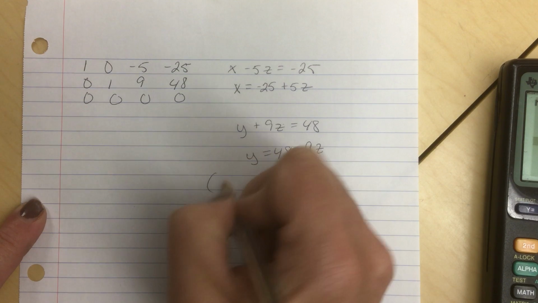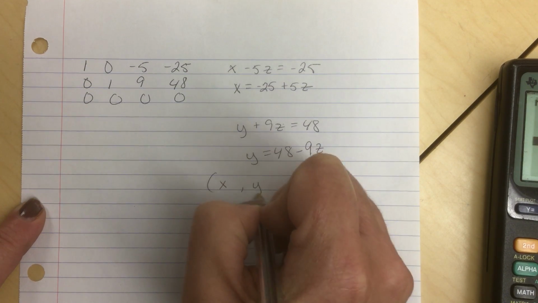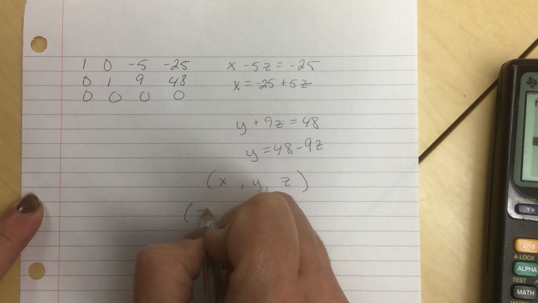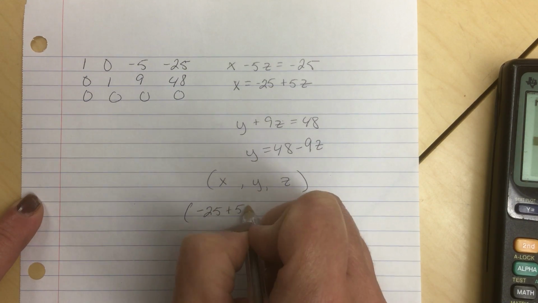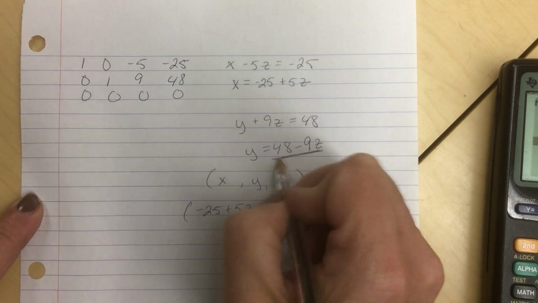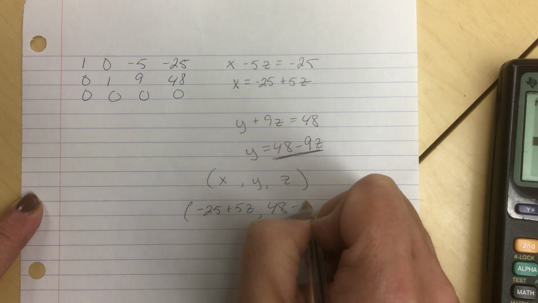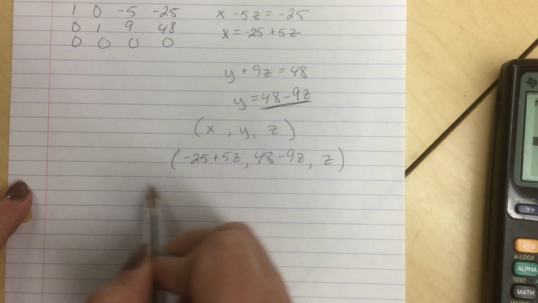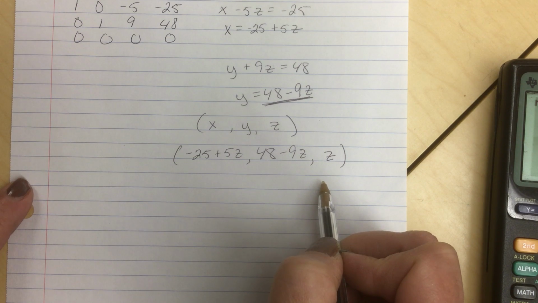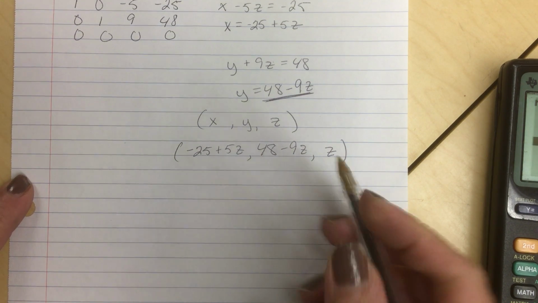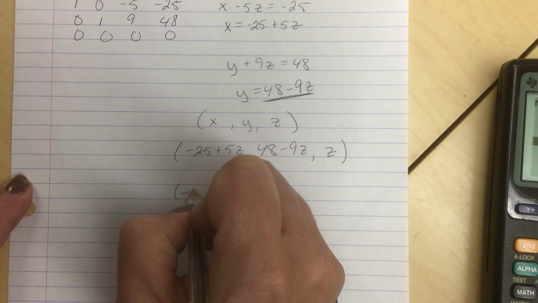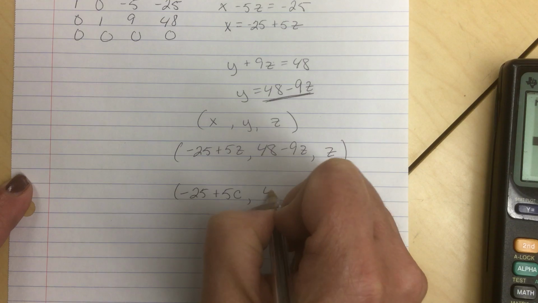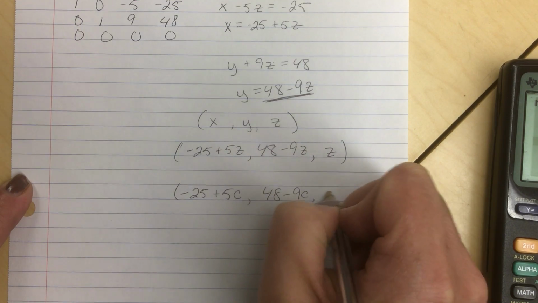So our answer is going to be in the form x, y, z. So x is -25 plus 5z. Y is this, 48 minus 9z, and then z is just z. So this is in terms of z. We're going to do it in terms of c now, and it seems a little confusing to use a different variable, but let me write it out. I'm just going to replace z with c: 48 minus 9c, and then c.